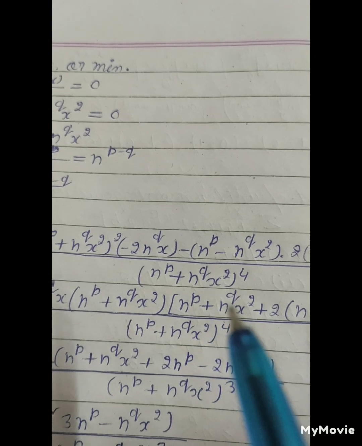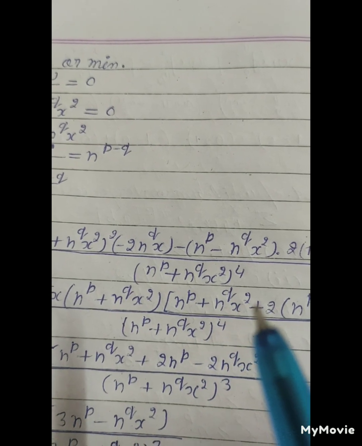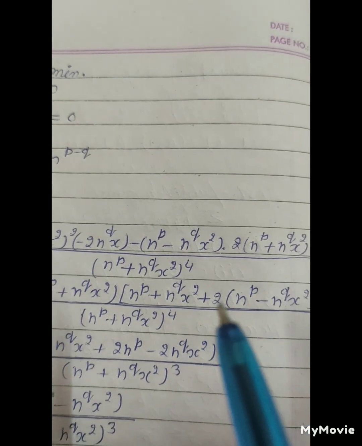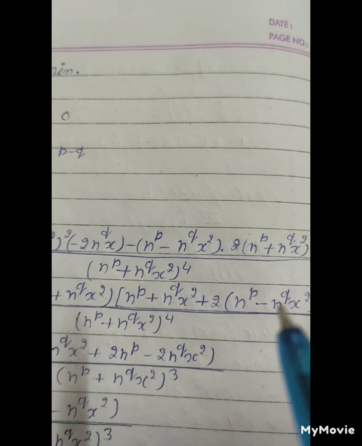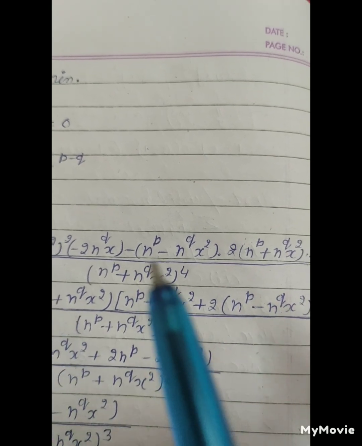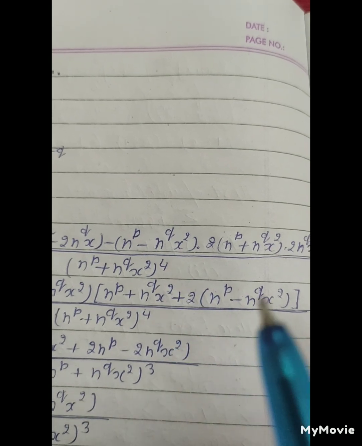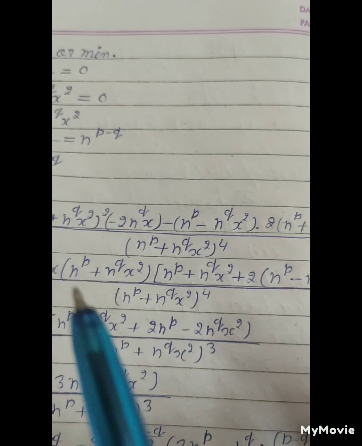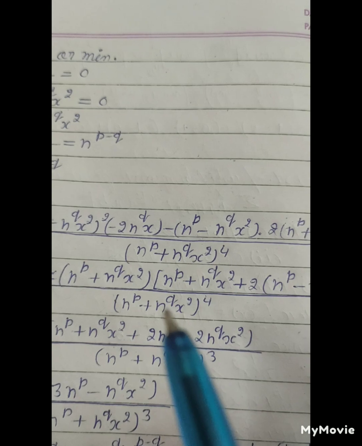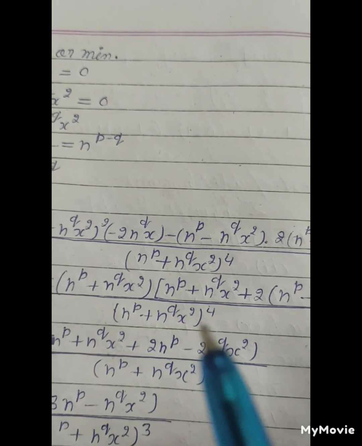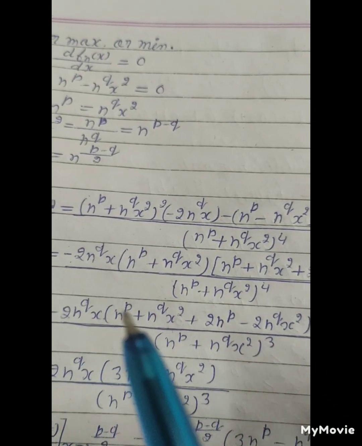into n^p into n^q into x² plus 2 into n^p minus n^q into x² upon (n^p plus n^q into x²) whole raised to power 4.